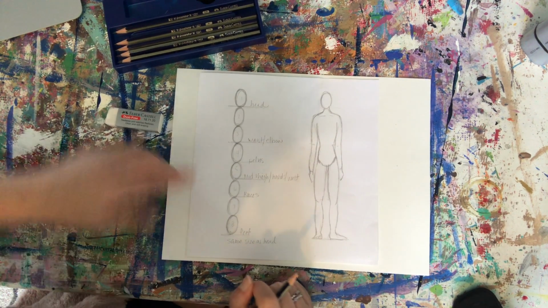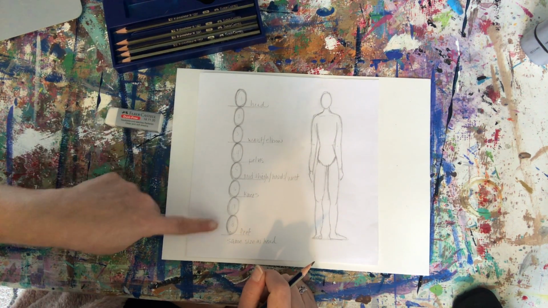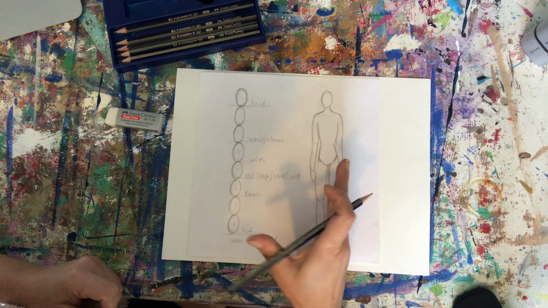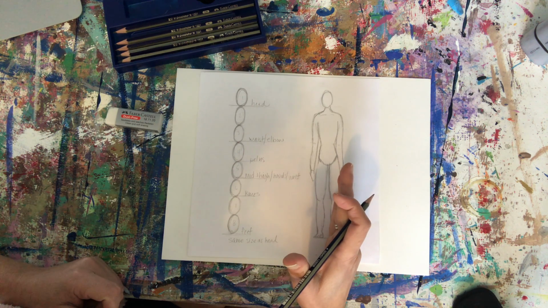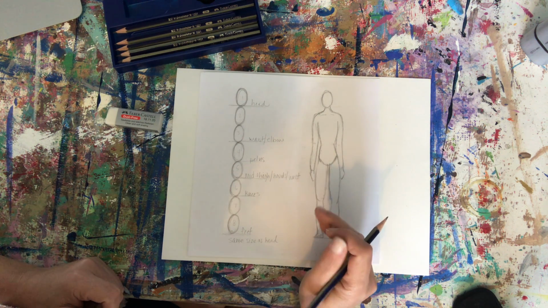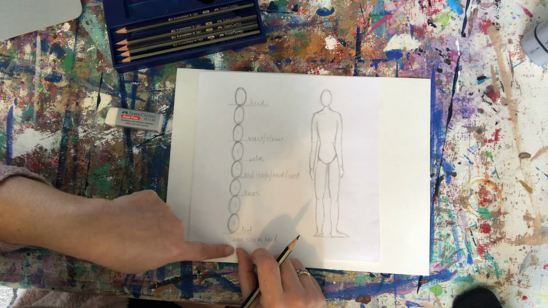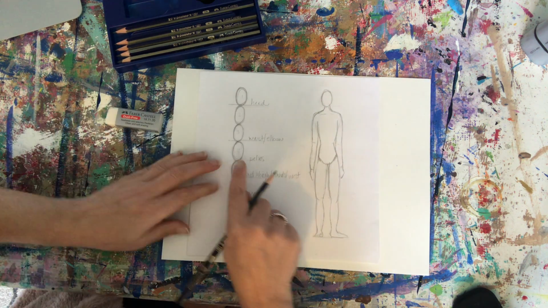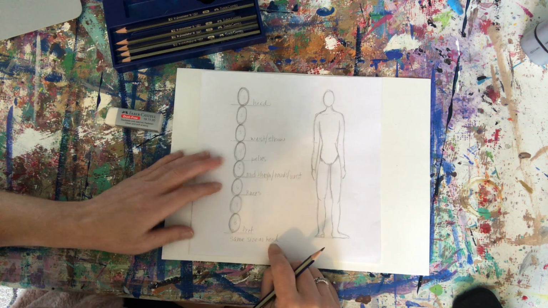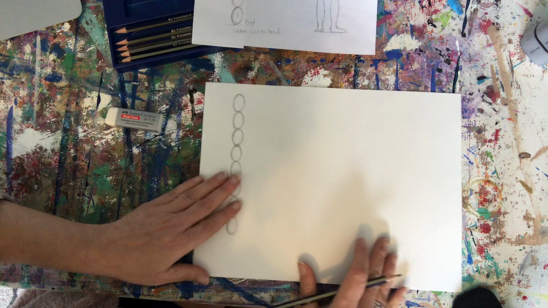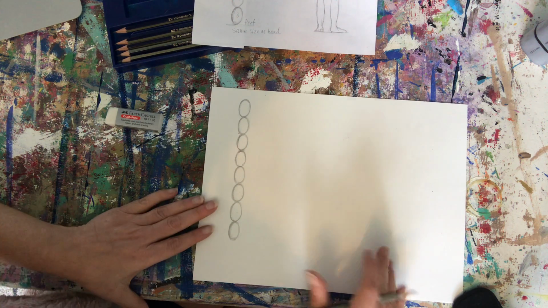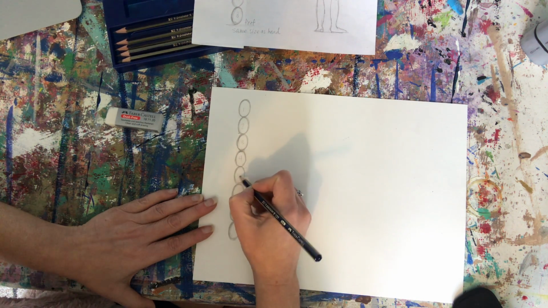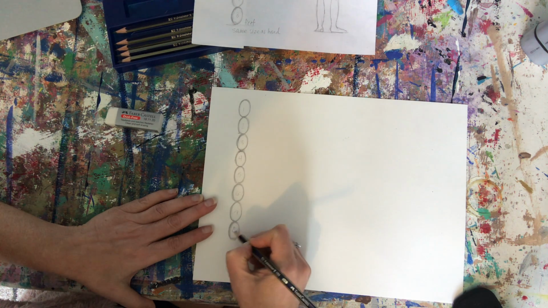Okay, once we have our 8 ovals or heads drawn, now we're going to label them and then transfer that to a human figure, and we're going to label where all of the body parts lie so that that translates over into this figure. Okay, so let's take your ovals, and I went ahead and just numbered mine, that way I wouldn't have to count every single time.